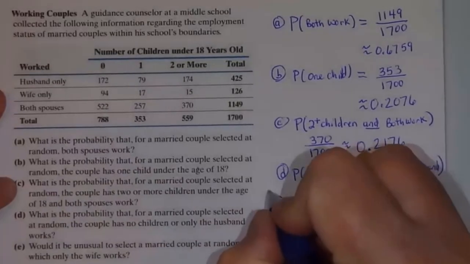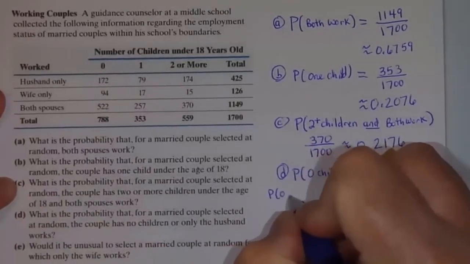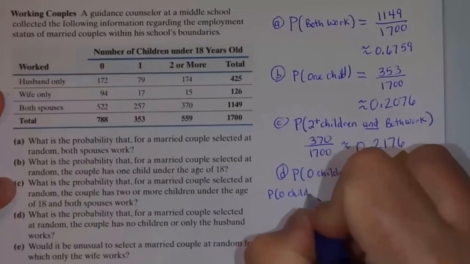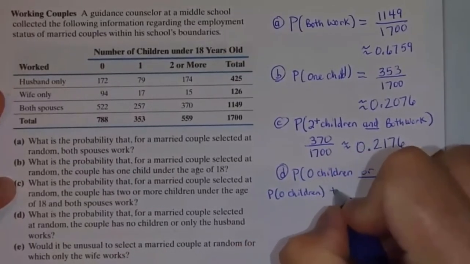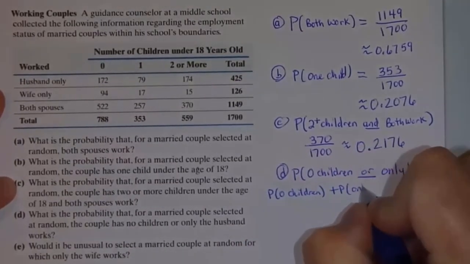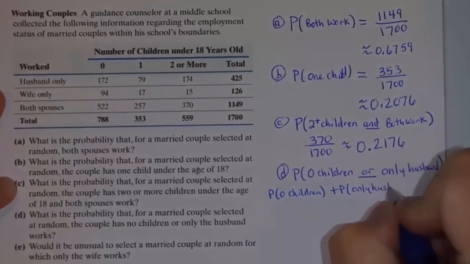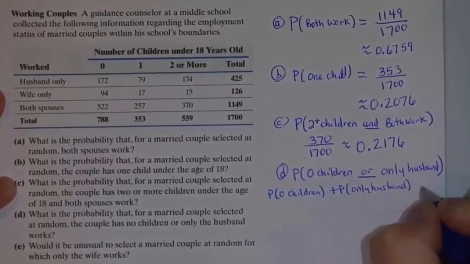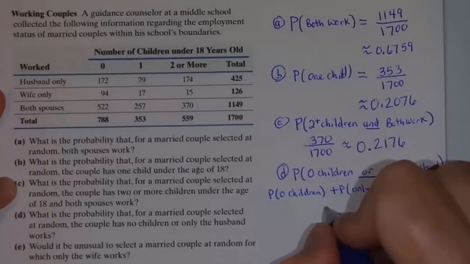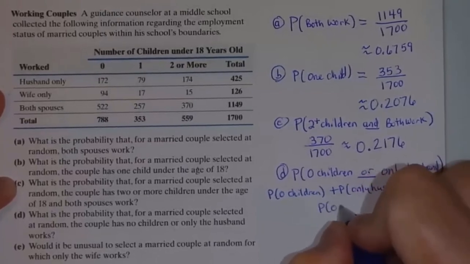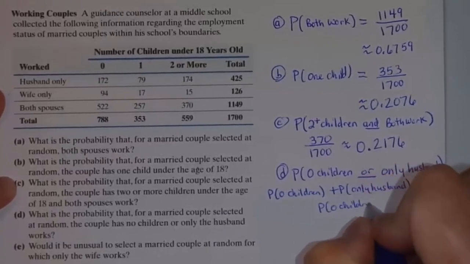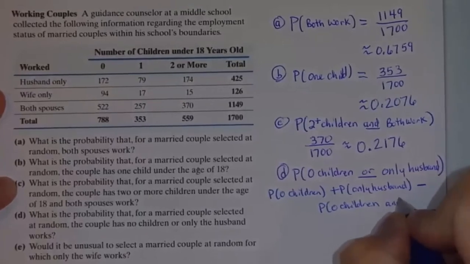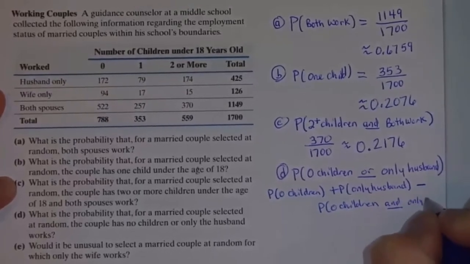So what I'm going to do is find the probability of 0 children, add the probability that only the husband works, and subtract from that the probability of 0 children and only the husband works.